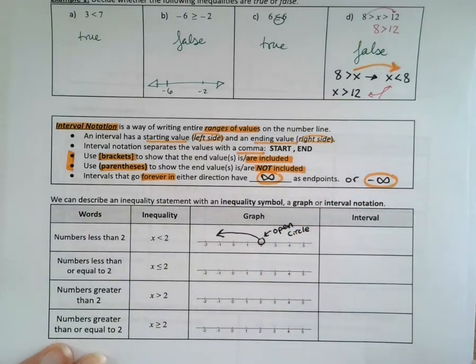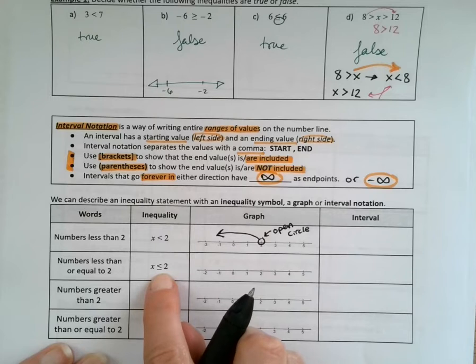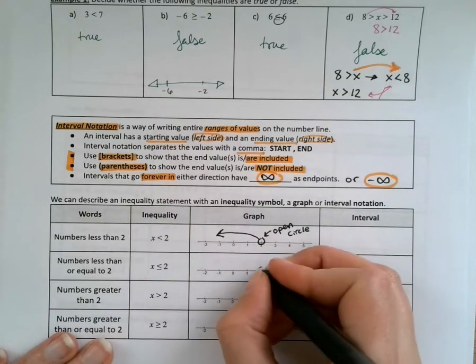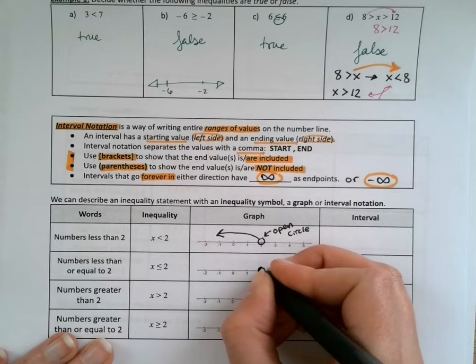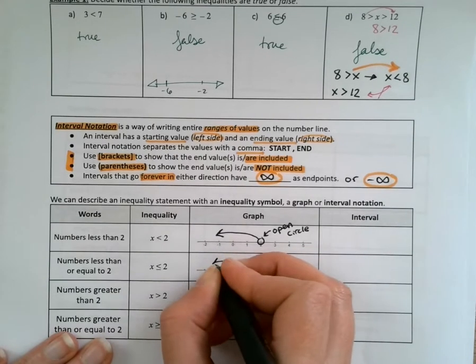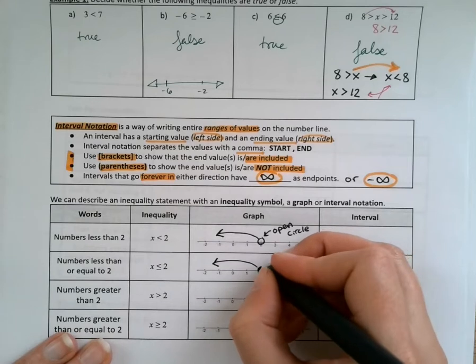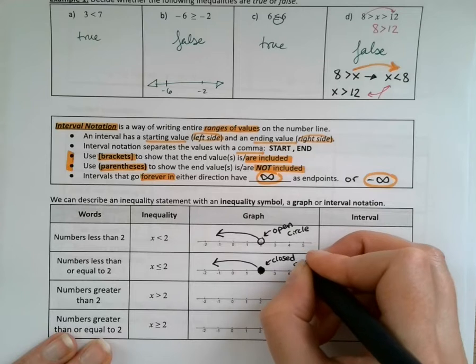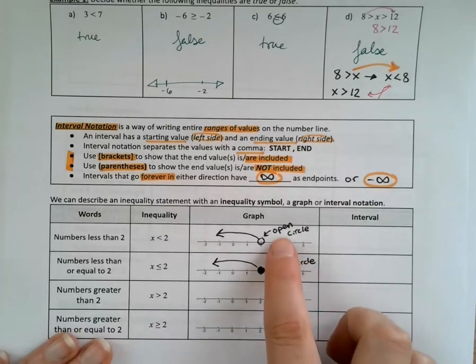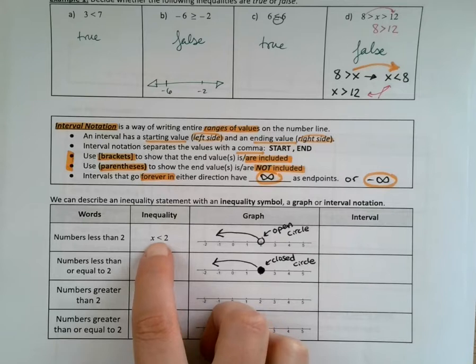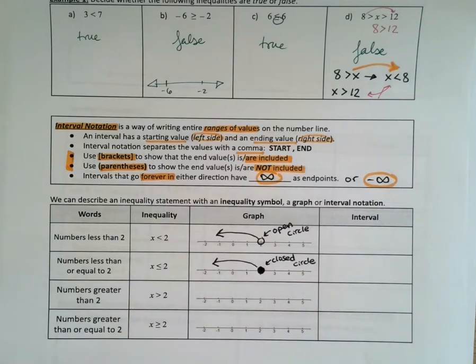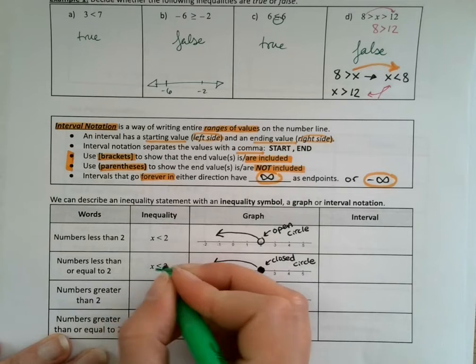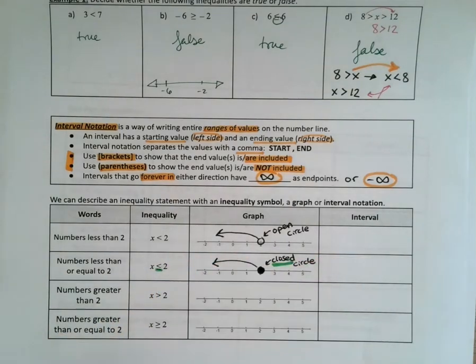As opposed to having an inequality that has an equal bar, that means I get to include 2. And so I'm going to do a circle there, but I'm going to fill it in. And again, that's less than or equal to, so I go to the left. So this is a closed circle. So we're going to use open circles when I have no equal bar and closed circles when I have the equal bar. All right, so let's see if we can highlight that. That's my highlighter. There's a green one. So the equal bar right there meant closed circle.